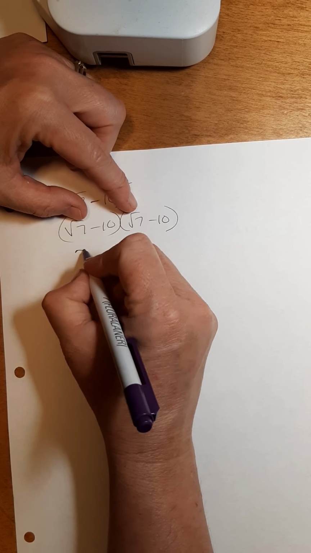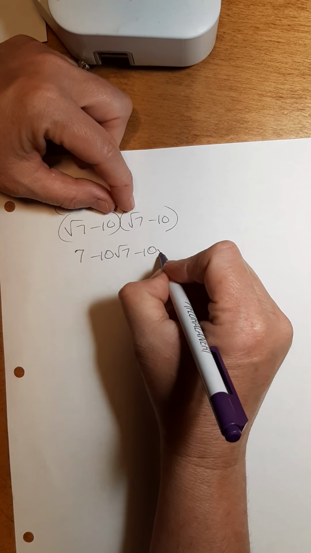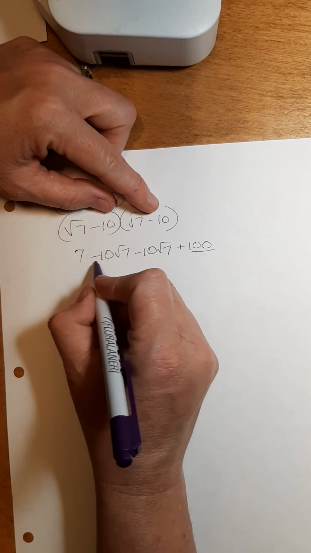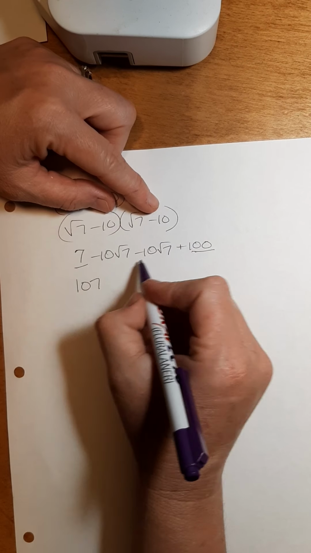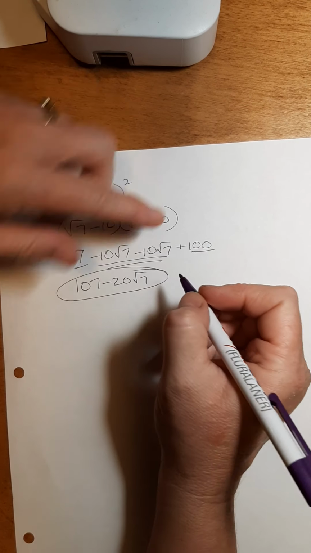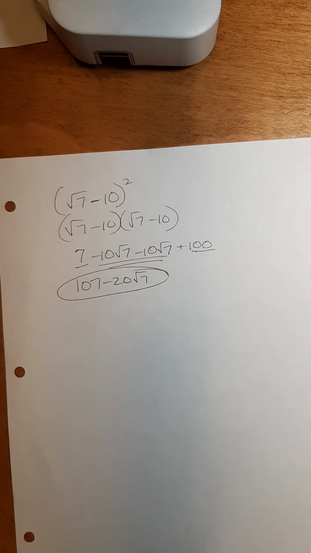Square root of 49, which is 7, minus 10 square root of 7, minus 10 square root of 7, plus 100. So 107 minus 20 square root of 7. And that is multiplying radicals.